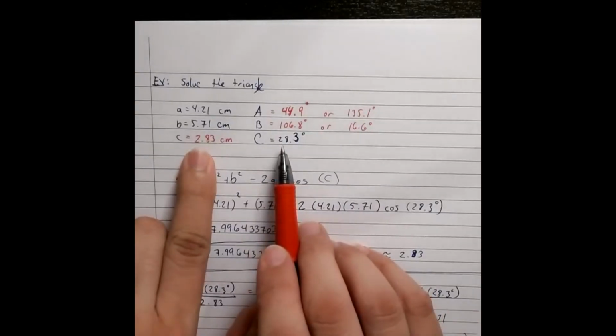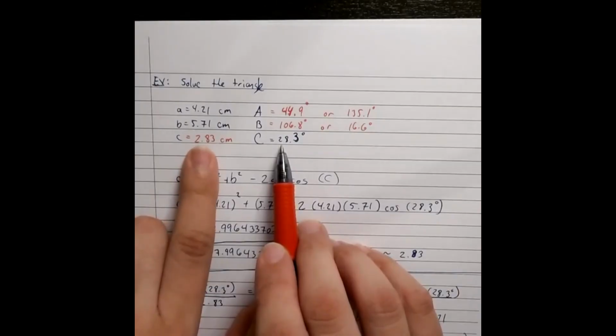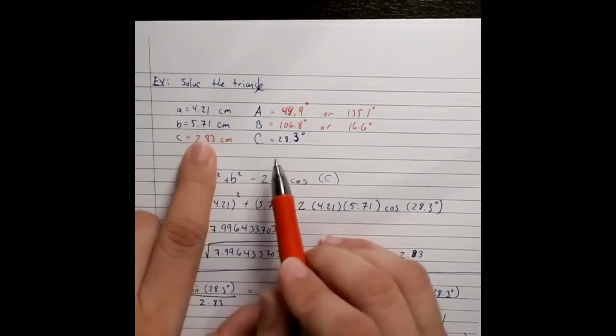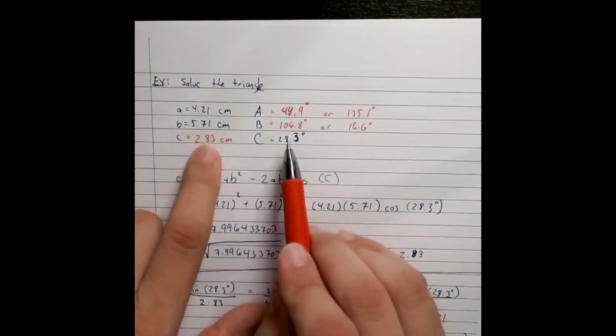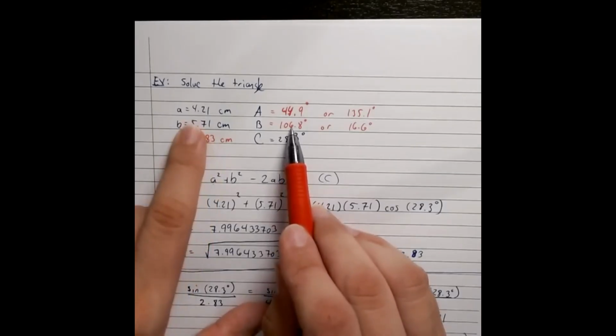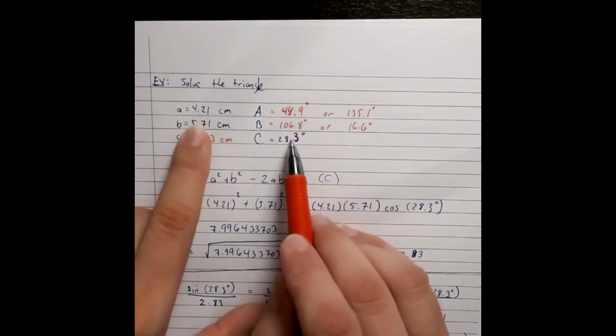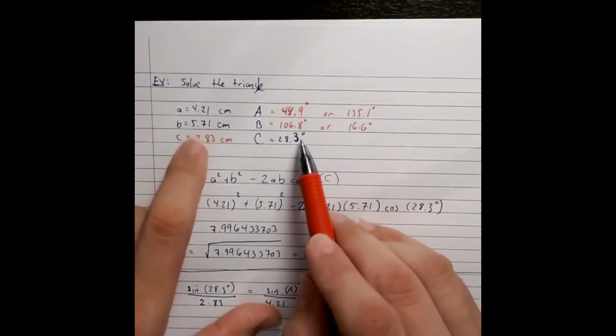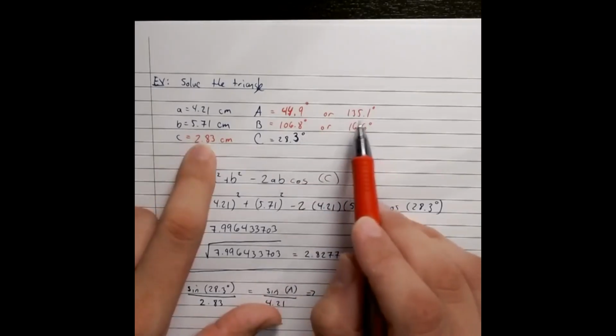Remember, one thing that should always happen for any triangle is that the shortest side should always be opposite the shortest angle. The longest side should always be opposite the longest angle, right? So here, that's the shortest side, and that's opposite of the shortest angle. That's the longest side, and that's opposite the longest angle. Okay, that works out. Okay, let's see if this one works. This is the shortest side, and it's opposite of the shortest angle. No, because this angle's shorter.